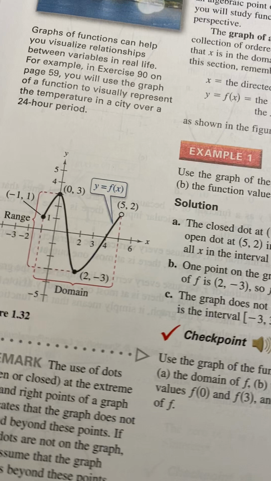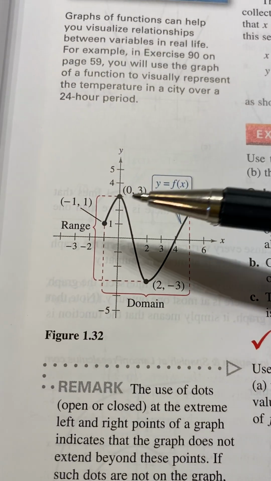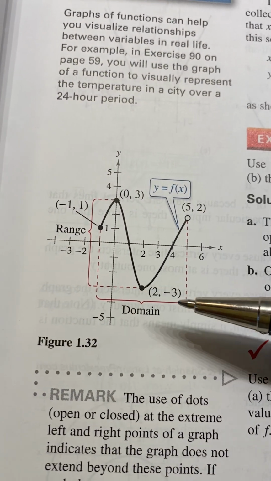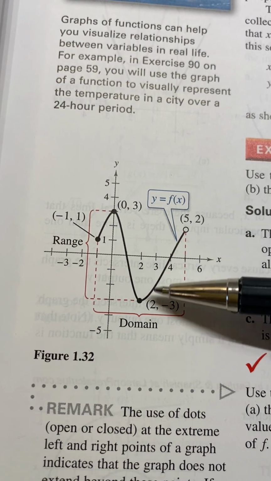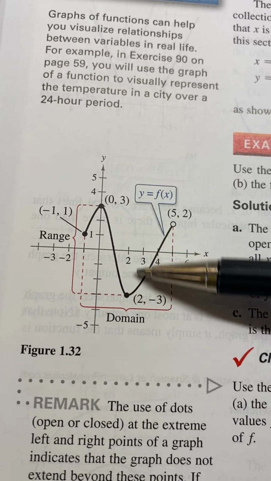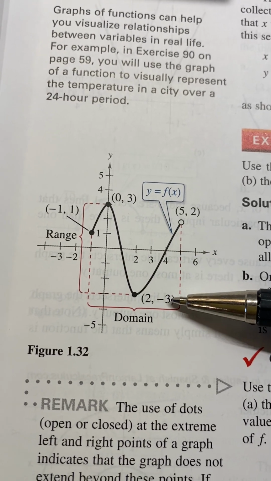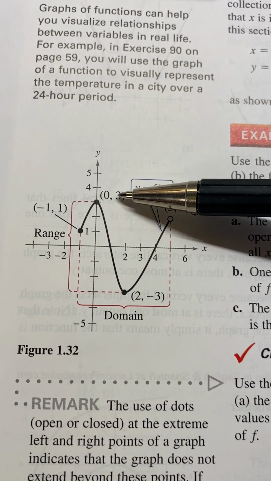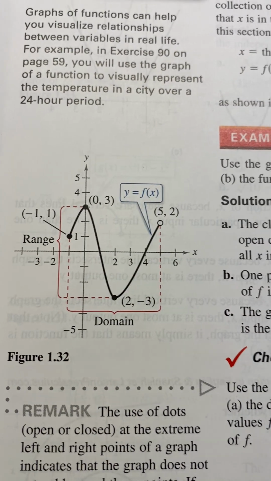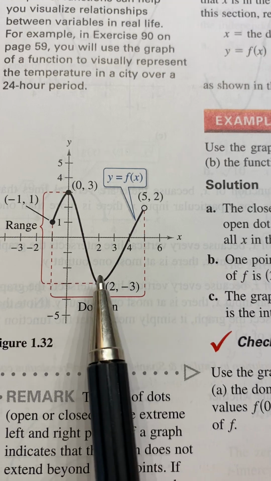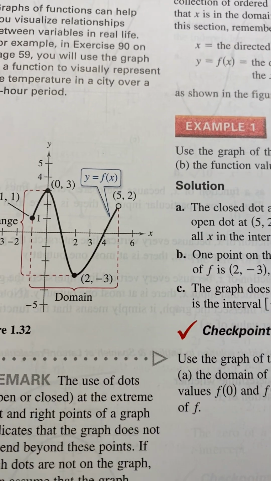Okay, now let's take a look at this. And our function goes from a low point of, remember the range is the y values, has a low point of -3, and it has a high point of +3. And notice that those are points that are included. So we could say the range is from -3 to 3.